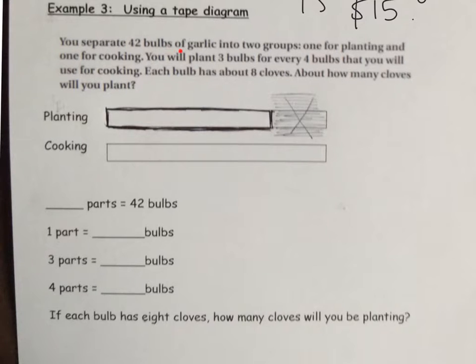You separate 42 bulbs of garlic into 2 groups, one for planting and one for cooking. You will plant 3 bulbs for every 4 bulbs that you use for cooking. Each bulb has about 8 cloves. About how many cloves will you plant? Okay, so we know we have 42 bulbs total, and we're breaking them into 2 groups. We've got a planting group and a cooking group.